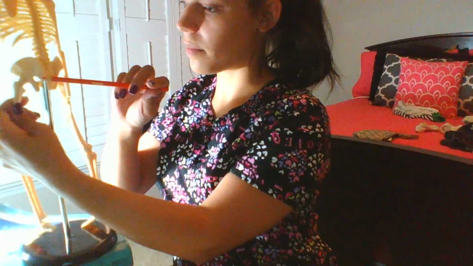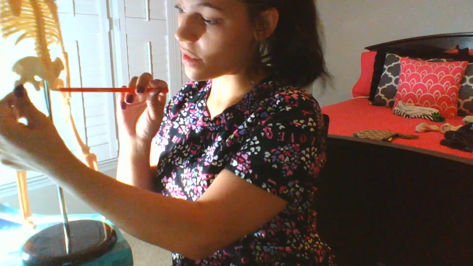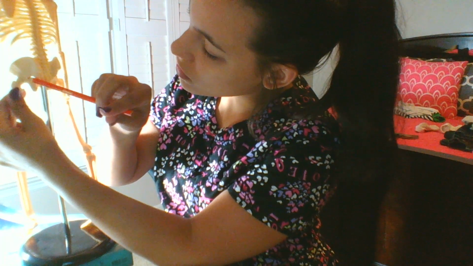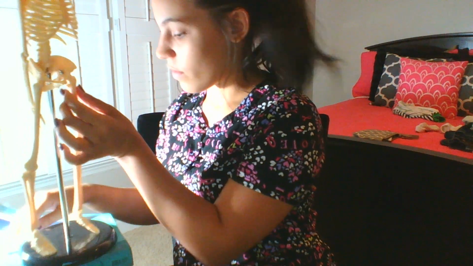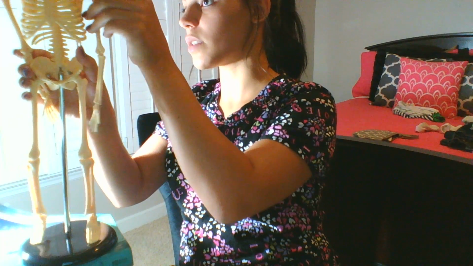This on the back end would be your acetabulum, and then this little circle area there would be your obturator foramen. So those are all of the parts of the body that we were to label.